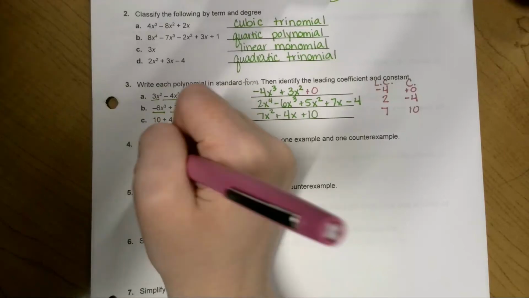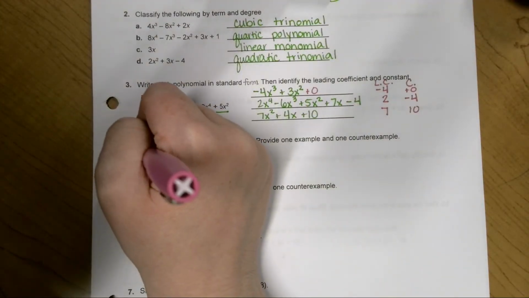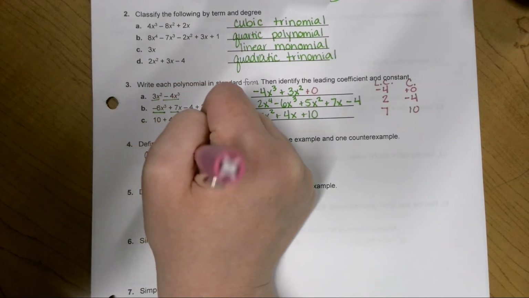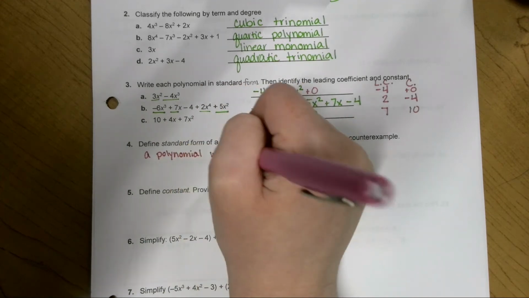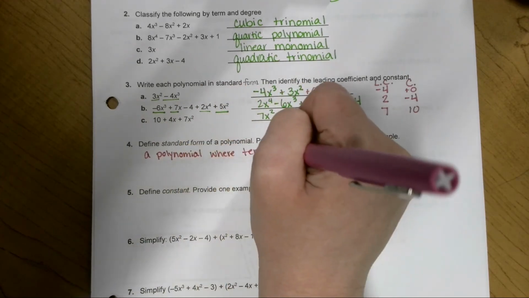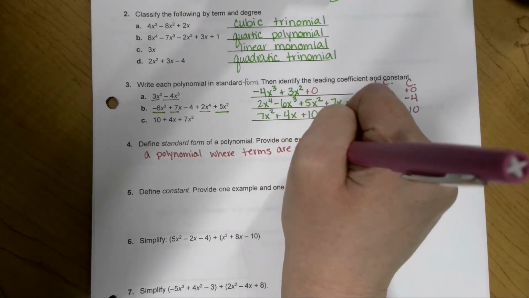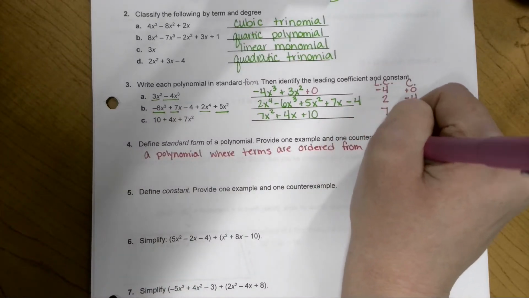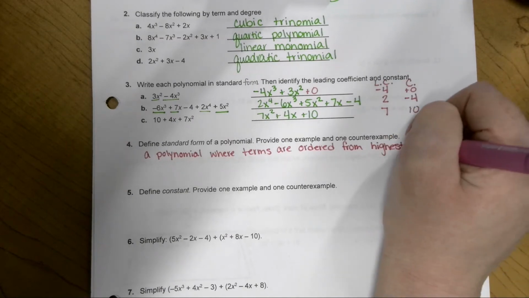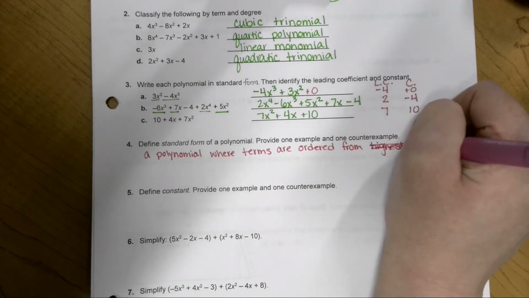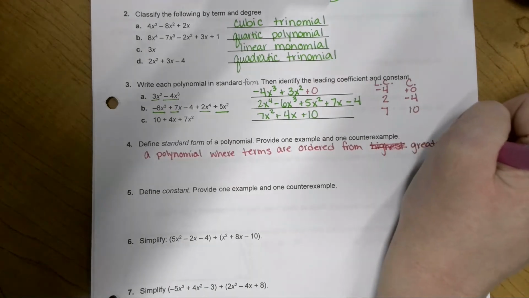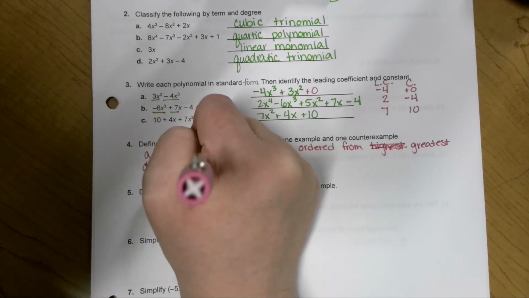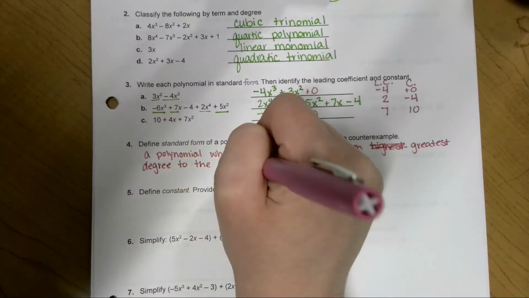So standard form is a polynomial where terms are ordered from the, let's not say highest, let's go from the greatest degree to the least degree.